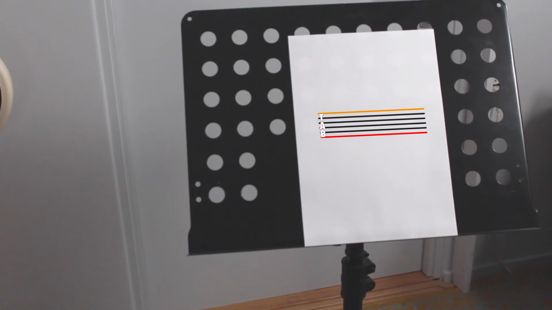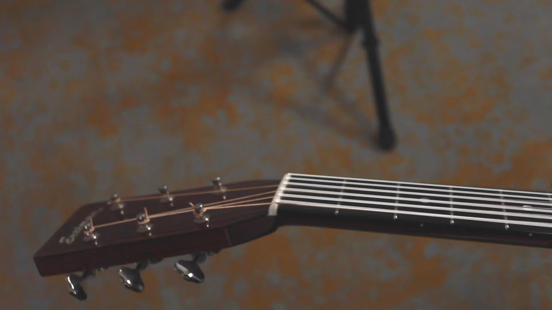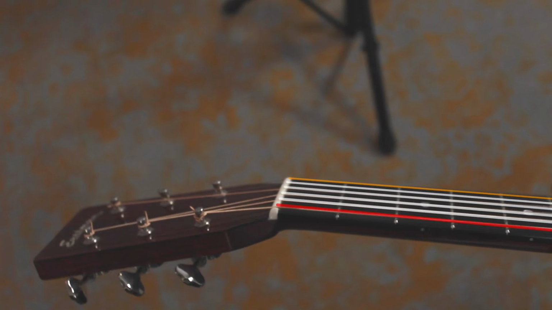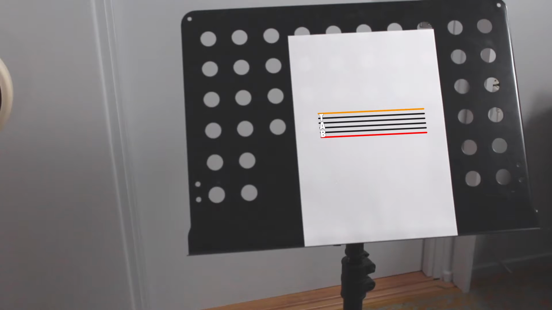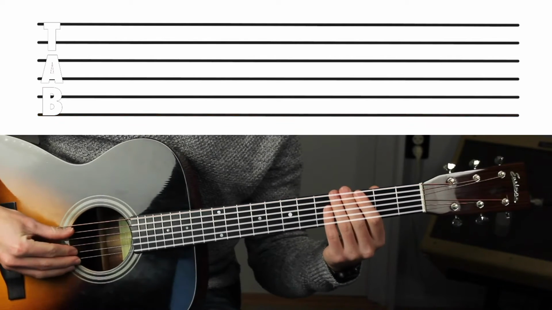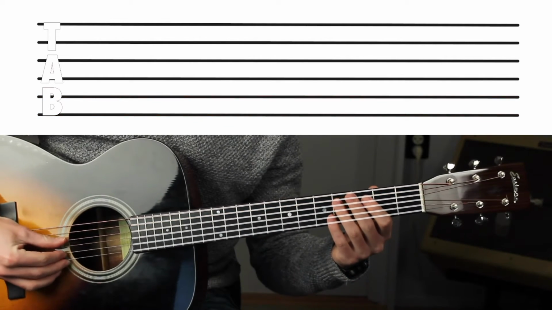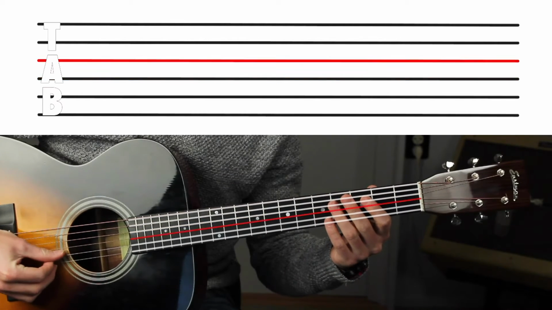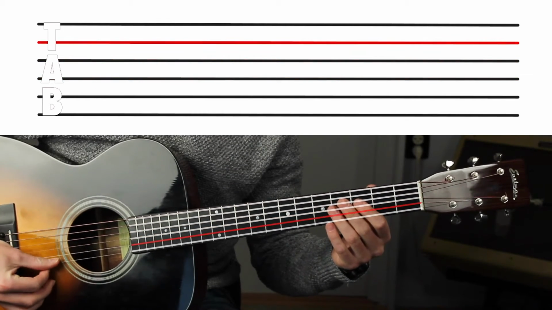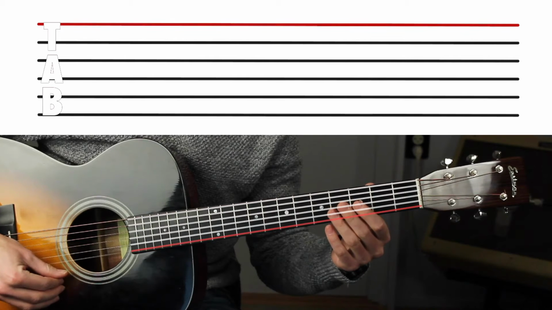A guitar tab has 6 horizontal lines and each line represents a string of the guitar. The thinnest string is the top line of the tab and the thickest string is the bottom line of the tab. When I look at the guitar while playing, the thickest string is the closest to my eye. So the E, the A, the D, the G, the B and the E string.